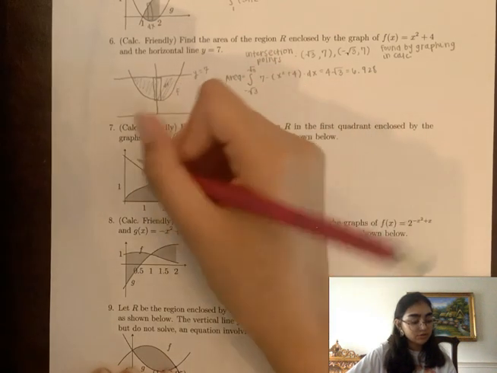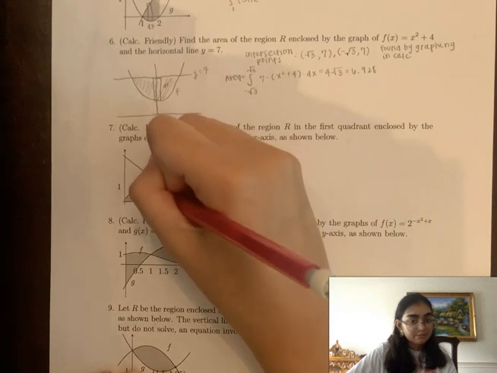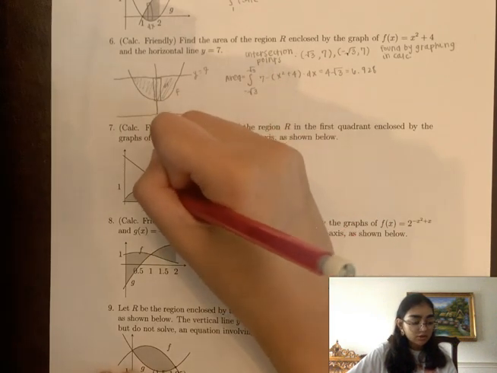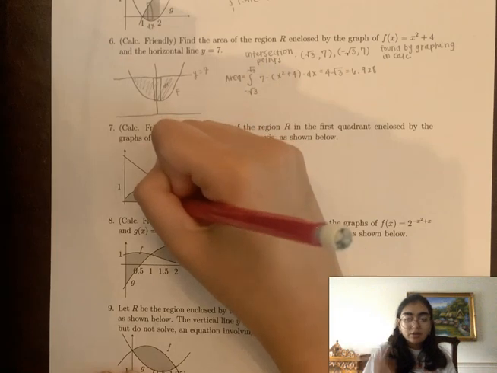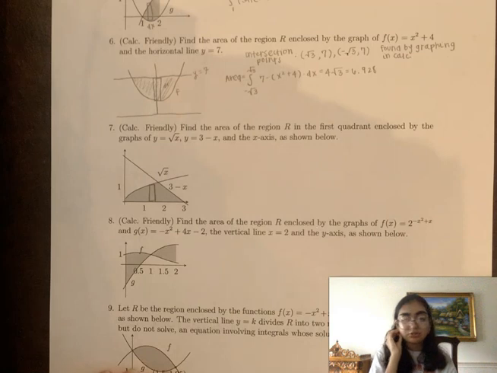So moving on to number 7. Number 7 is a little trickier because the top and bottom functions actually change in the middle of this region, so we do have to do two separate integrals.